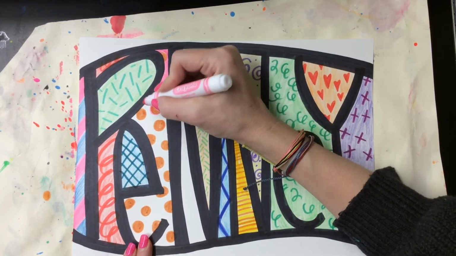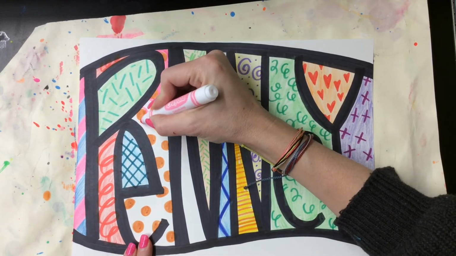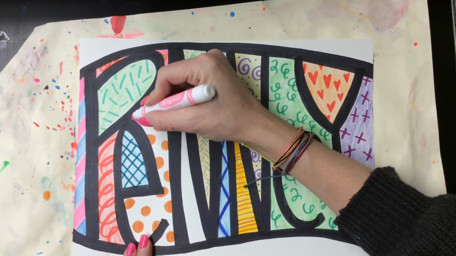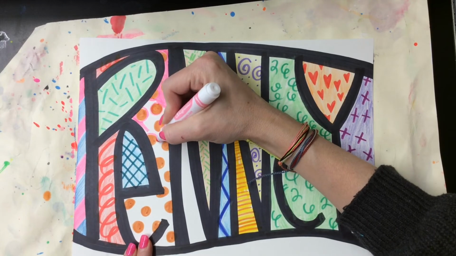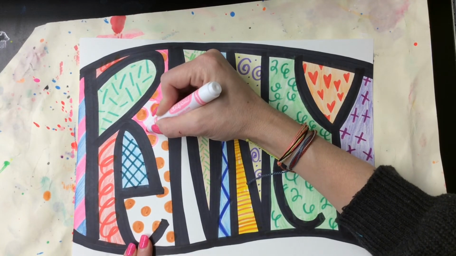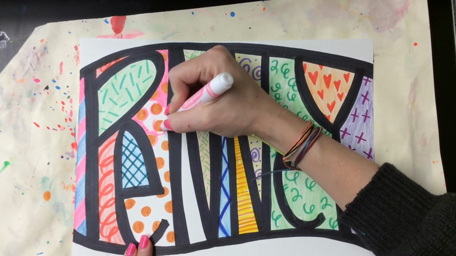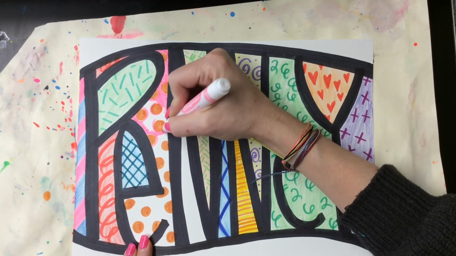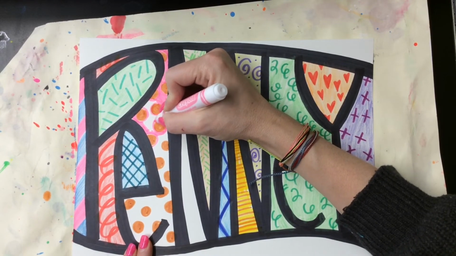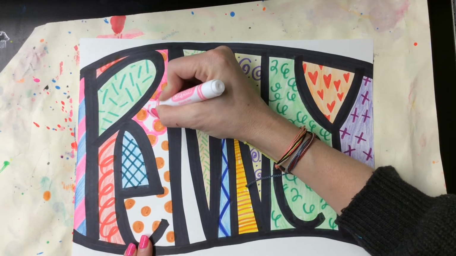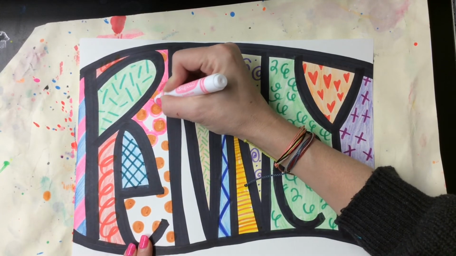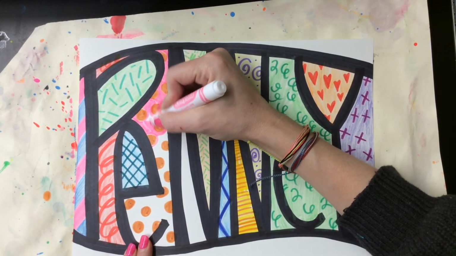You cannot do a dark color and then color over it with a lighter marker. That will make everything smear and ruin the marker. So if you want to do it this way and use marker for a section or a few sections, you will draw your pattern and then carefully trace around each of the elements in your pattern.